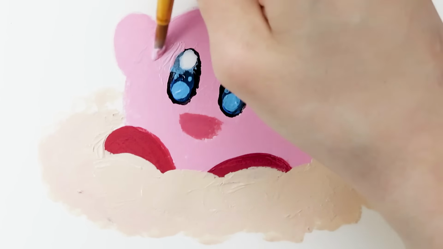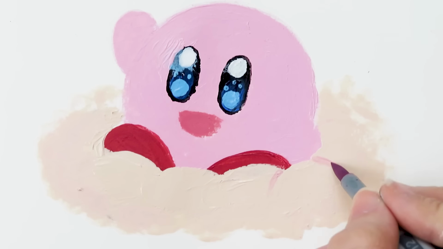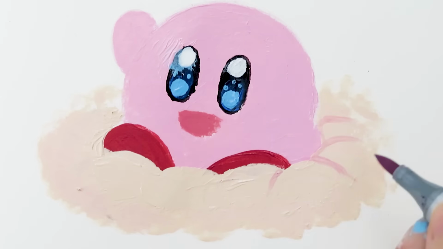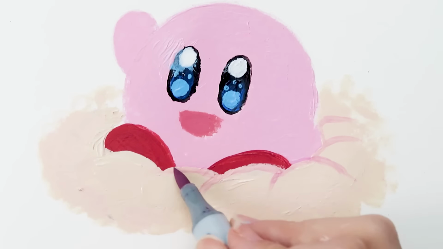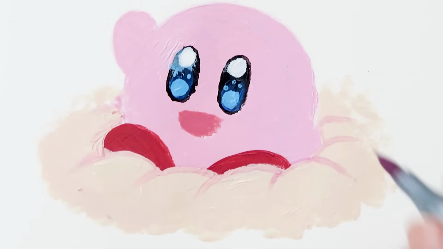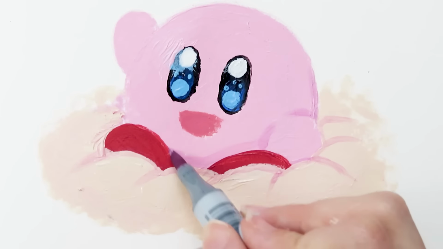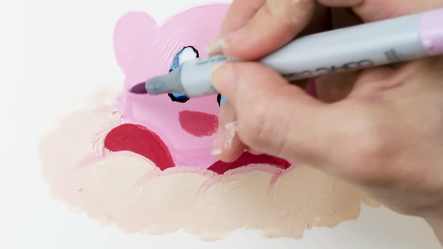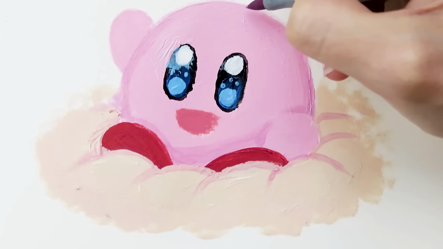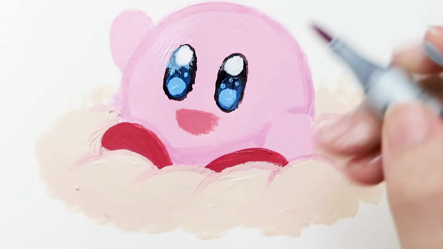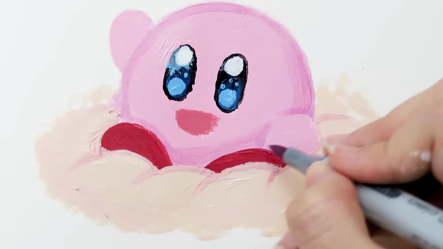Since I have the base colors in place, I decided I would finally try using the markers to add shading. And I do want to say that before I did this, I did use my heat gun for a few minutes on the paint to make sure that it was good and dry. It was interesting using the Copic, the alcohol-based marker, on top of the paint. I'm using Copics, but you can use any alcohol-based marker.